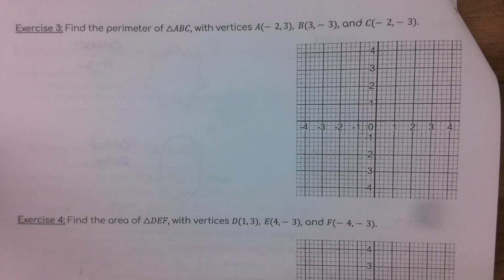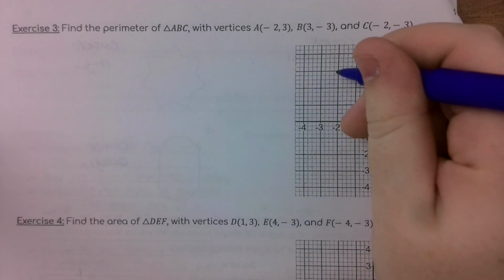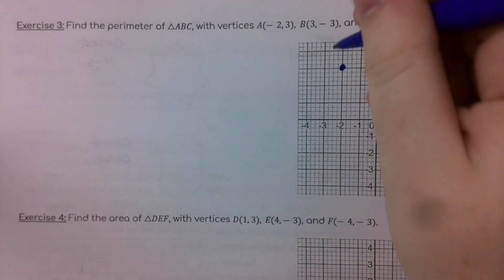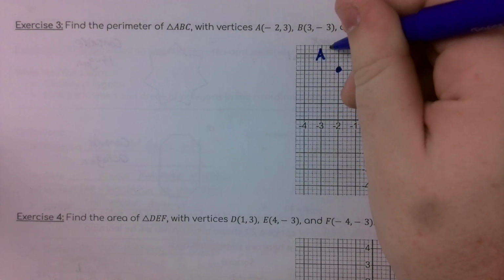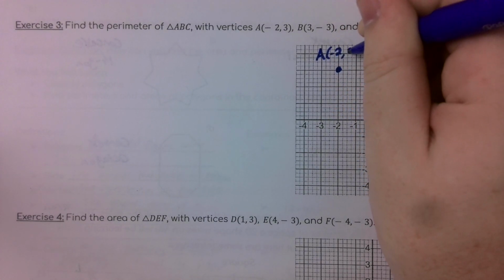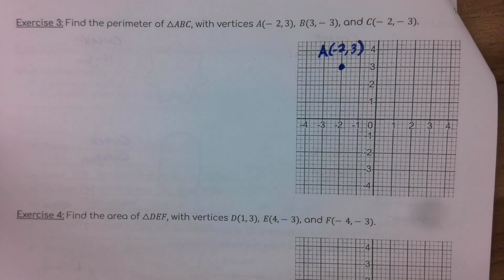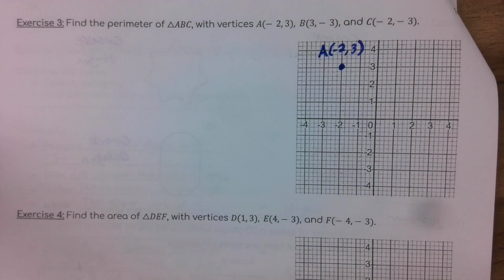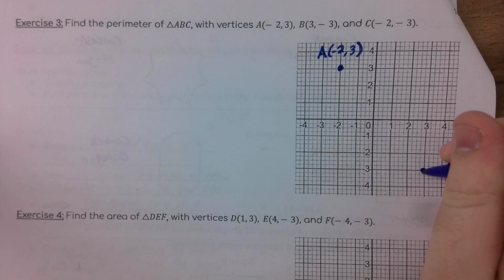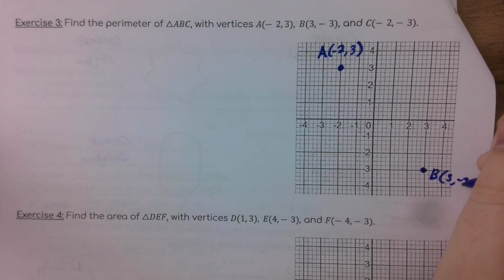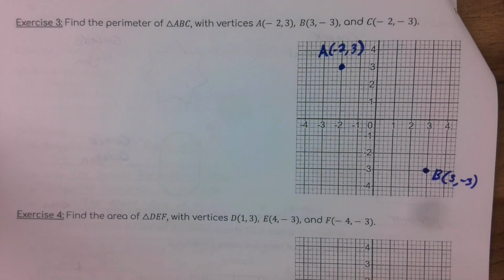To start off, A is at -2, 3, which is right up here. I recommend labeling these points when you put them down. You'll see why later. B is at 3, -3, so that's going to be all the way down here, like so.